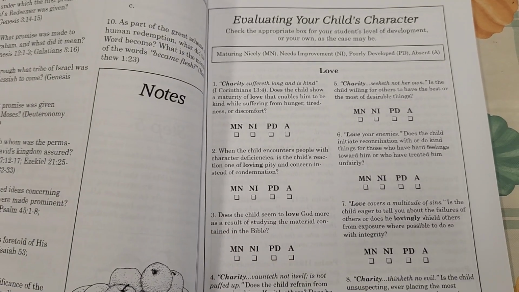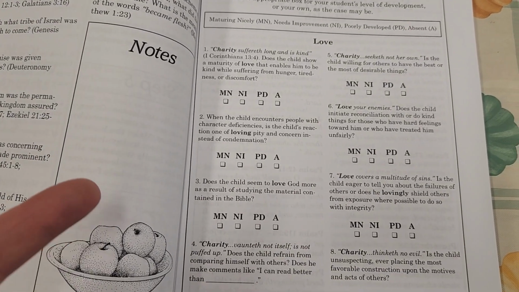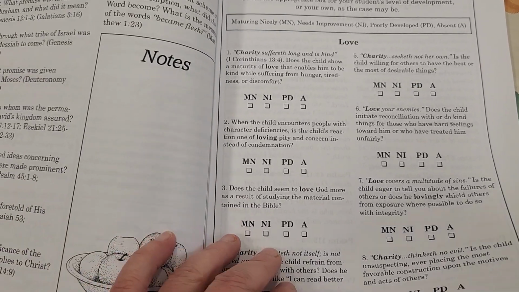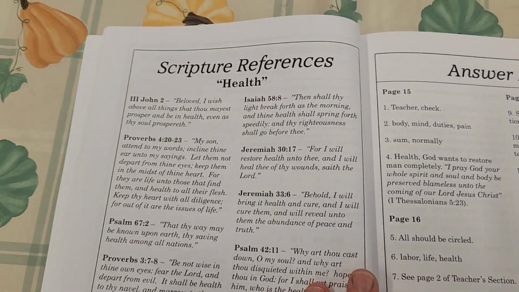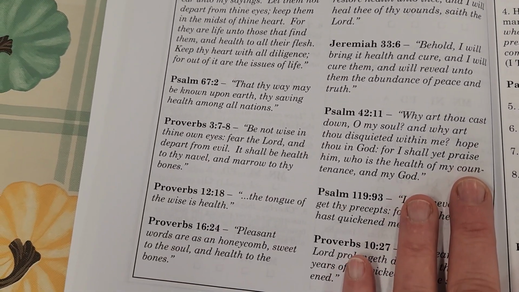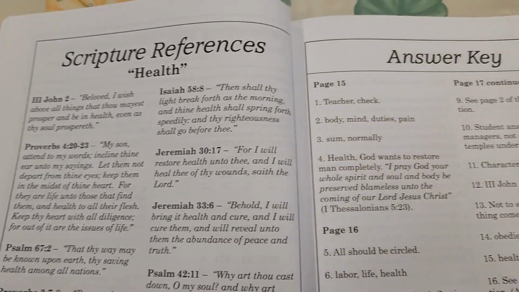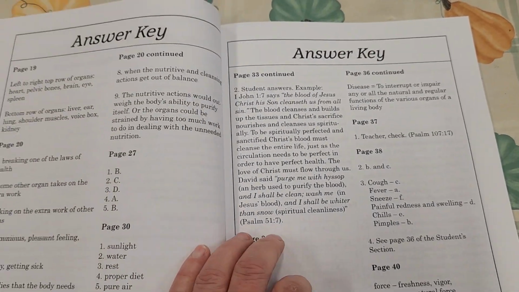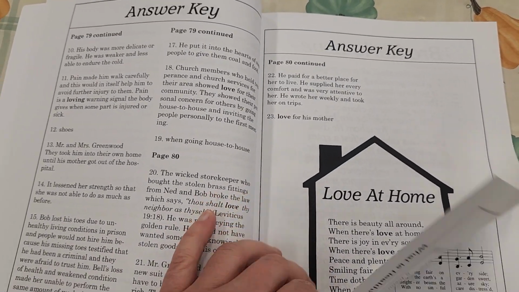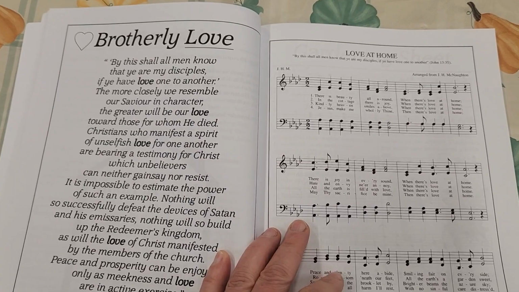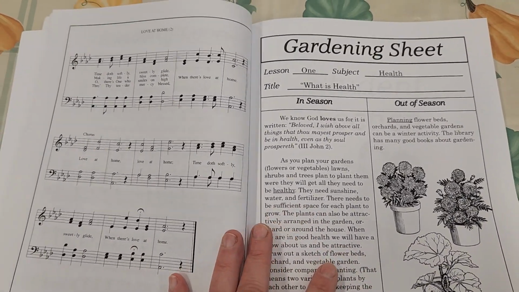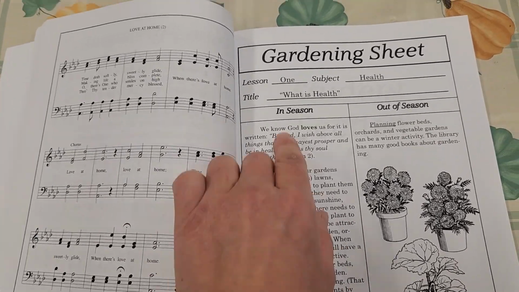And then at the end of the whole lesson, you would then go back and have them rate themselves again, see if they've improved, and also if you think they've improved. Here's one of those scripture reference sections that you would have them do the Bible marking for. Answer key for the teachers. And it's got the song that goes with it. You'll notice throughout all of these books, there's songs, there's poems, there's stories.